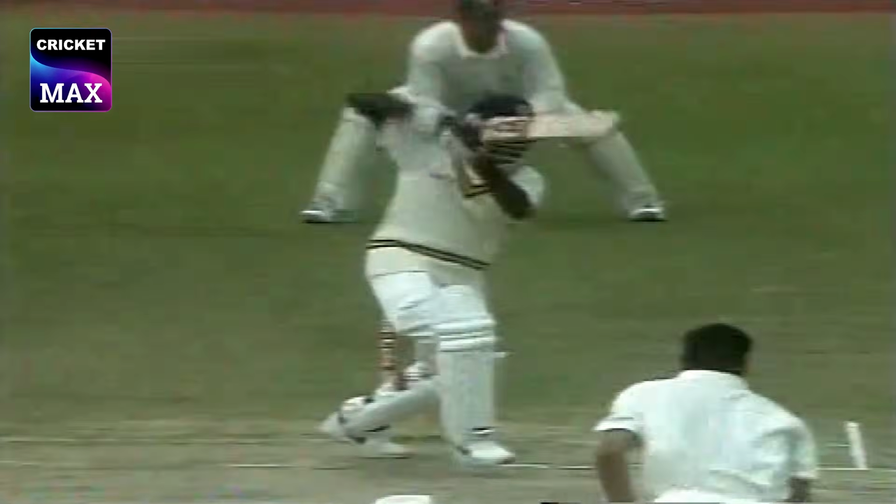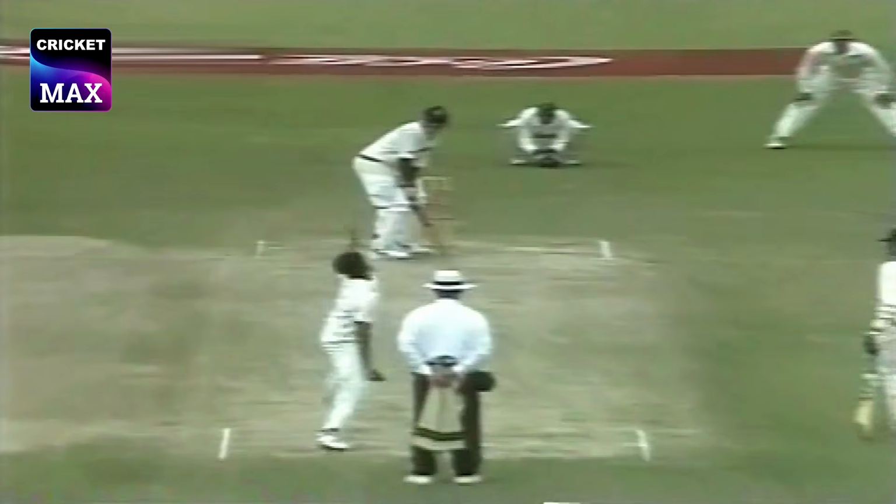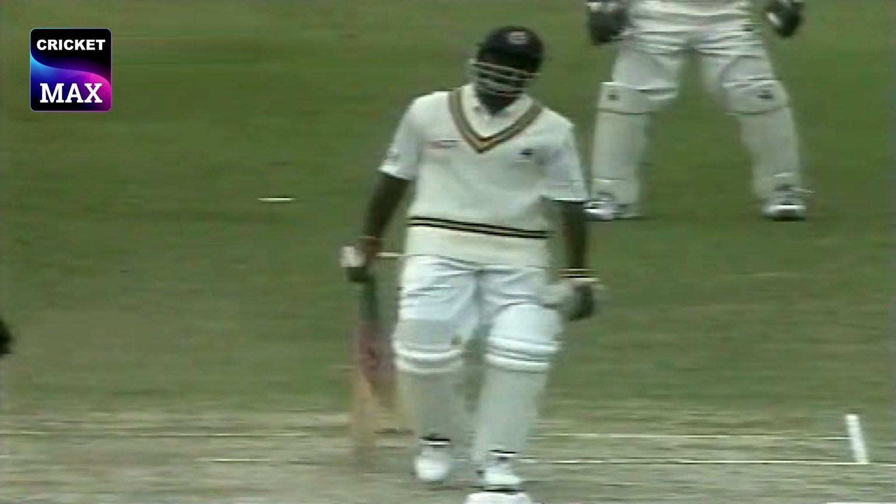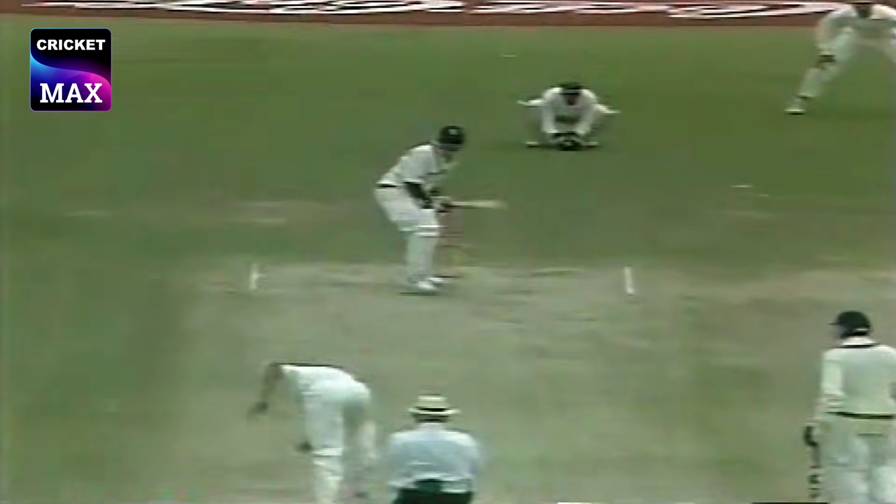And Sri Lanka and Russell Arnold are off. Just put enough punch in it and it'll go to the boundary. Well, this is played on the up by Avishka Gunawardena. Good shot. Beautifully played. Now, that is a beautiful shot. That's up in the air. Fine leg coming underneath it and takes it quite effortlessly.